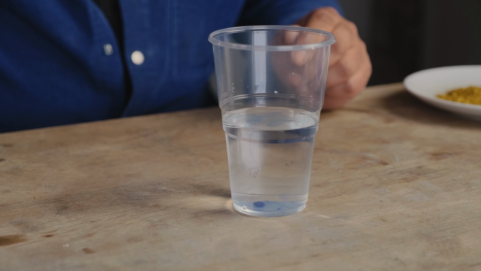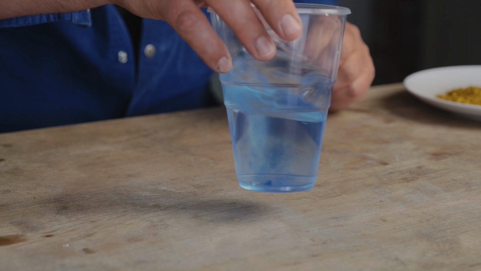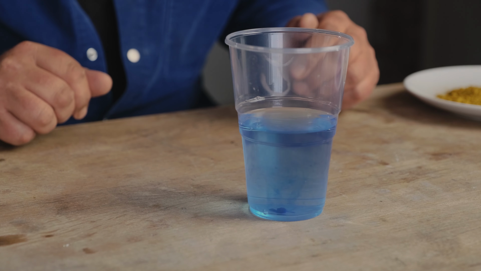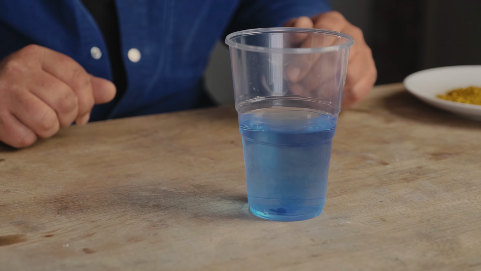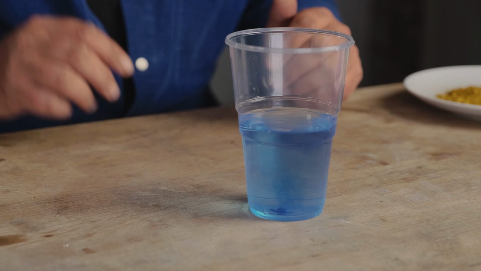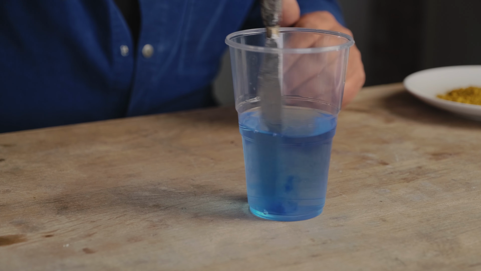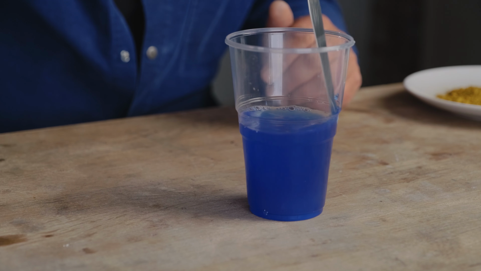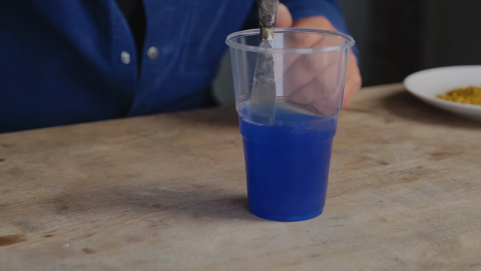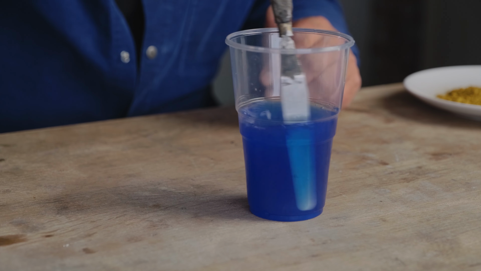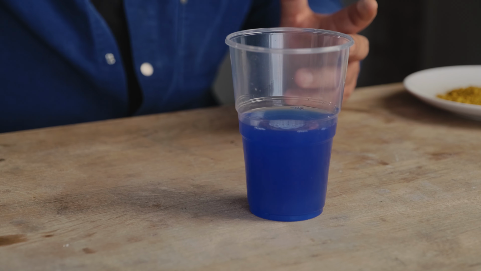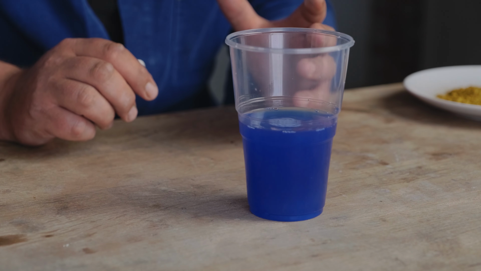And now I will simply turn it and you will see that slowly it is dissolving into the water. And it is so fine that it doesn't leave any residue. So it acts really like an ink, if you prefer, and will stain the water.